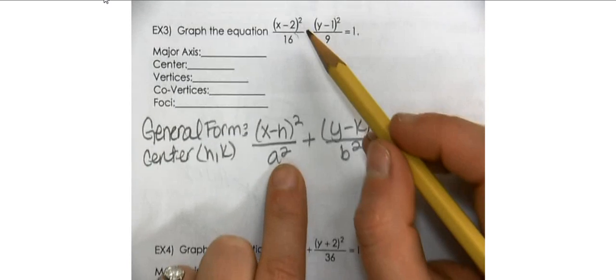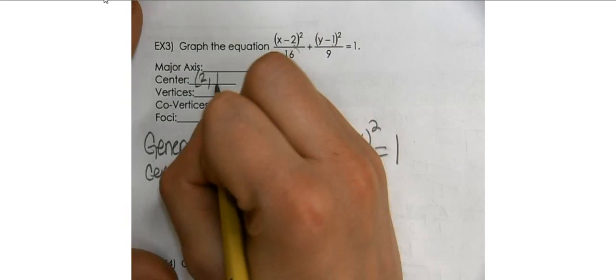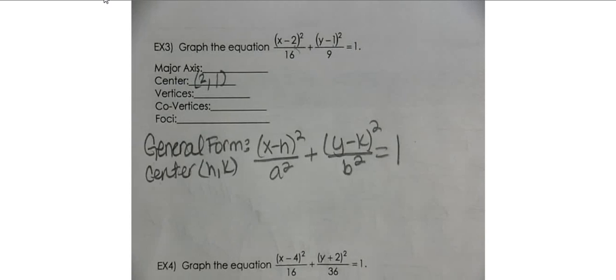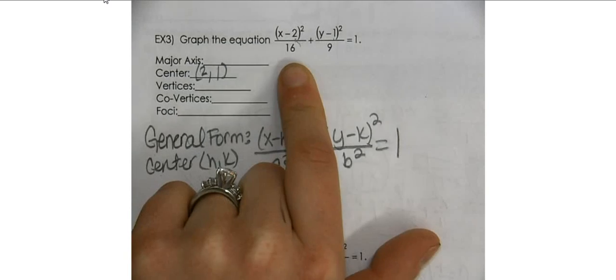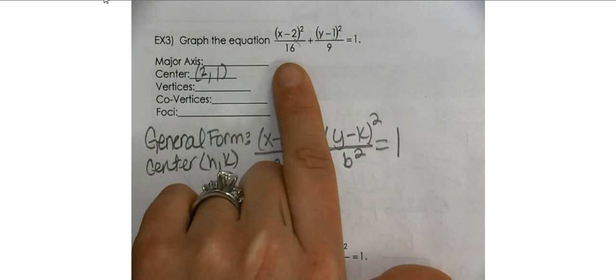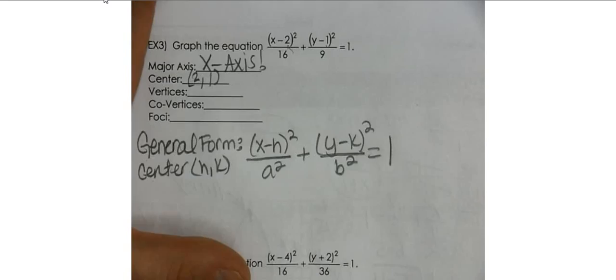So let's go ahead and identify what our center is. Our center in this case is going to be the opposite of what we see. And the opposite of -2 is +2. And the opposite of -1 is +1. So (2, 1) is my center. Let's go ahead and identify which axis wins. Well, 16 is bigger than 9. 16 is below x. Our winner, the x-axis. That is our major axis. So we know that we're going to have a horizontal ellipse.